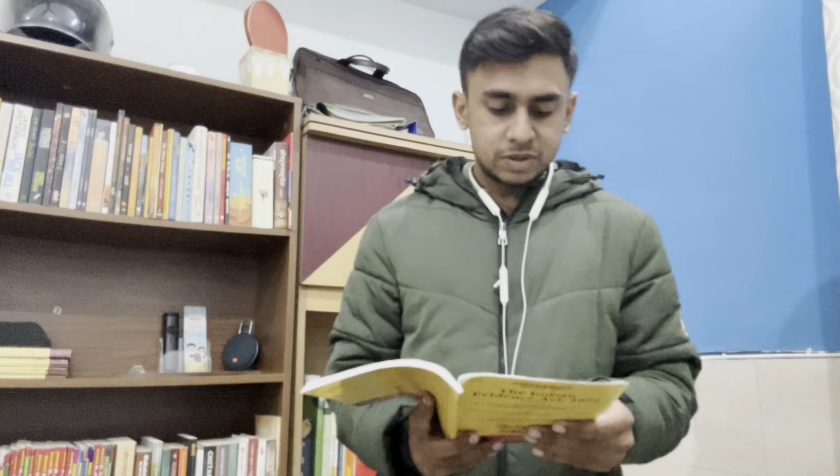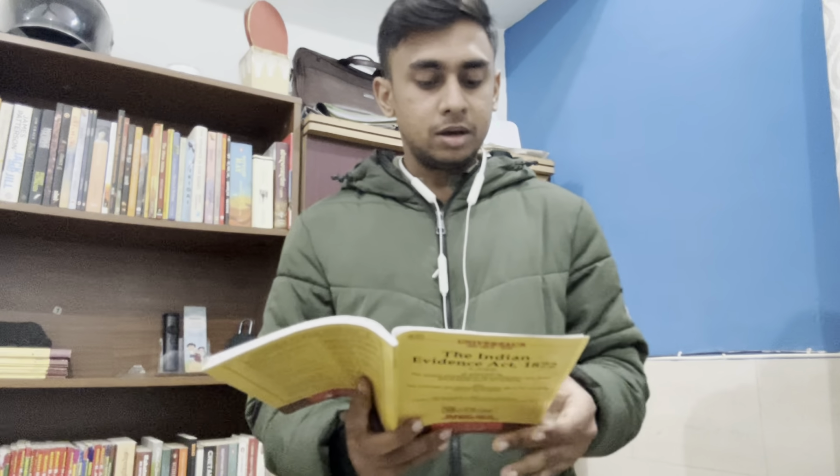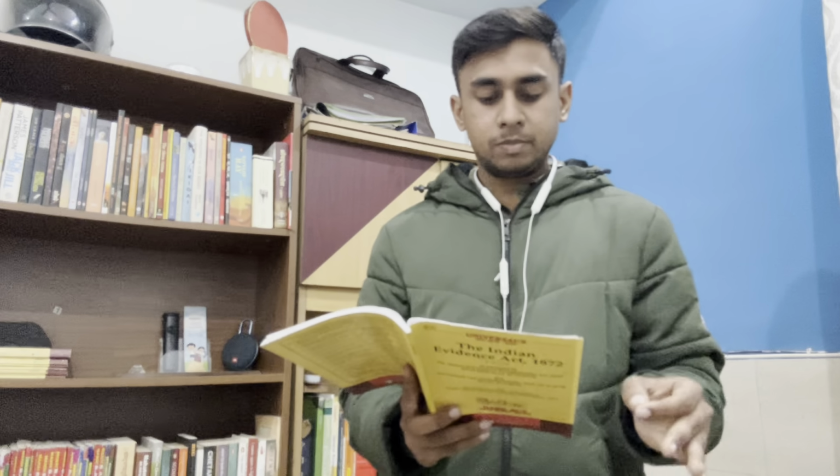Section 111A. Presumption as to certain offences. Section 112. Birth during marriage. Conclusive proof of legitimacy. Section 113. Proof of cession of territory. Section 113A. Presumption as to abetment of suicide by a married woman. Section 113B. Presumption as to dowry death.